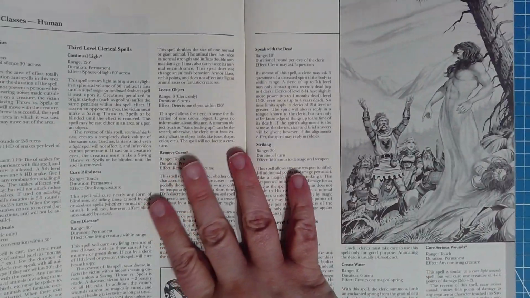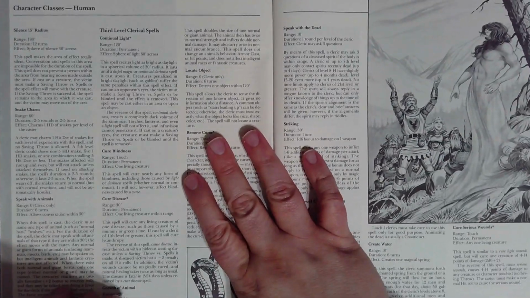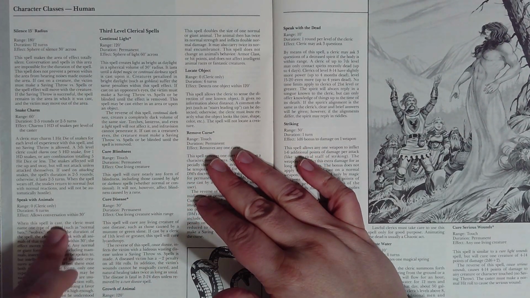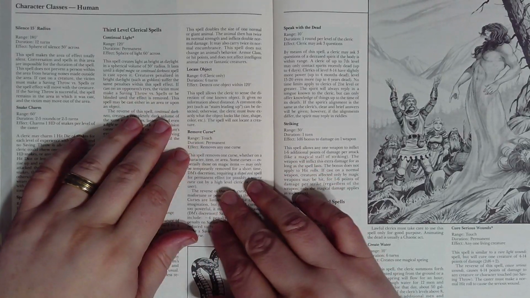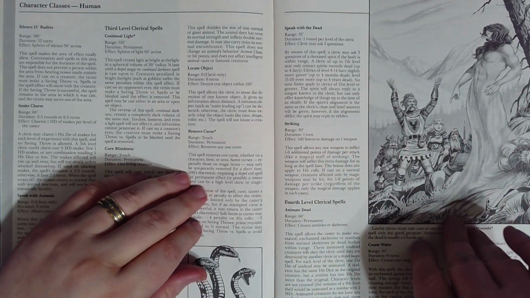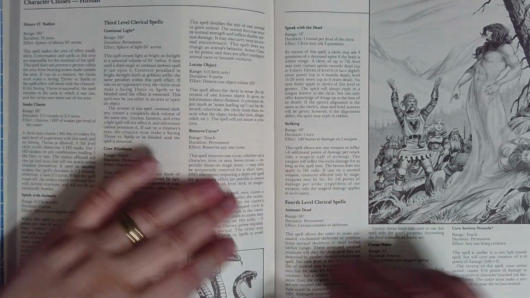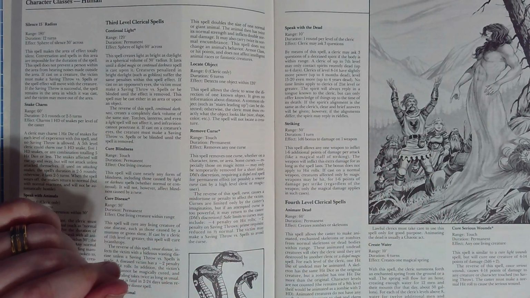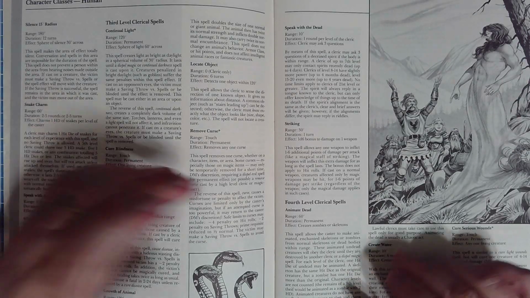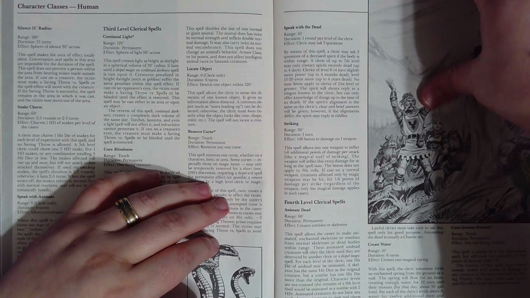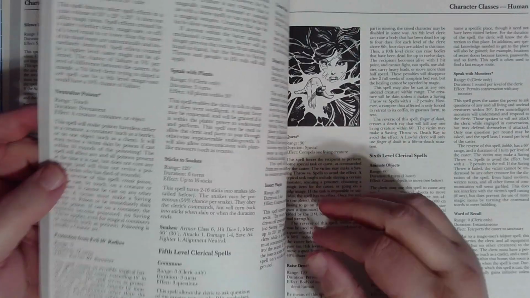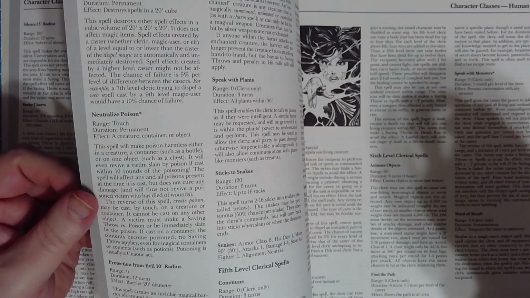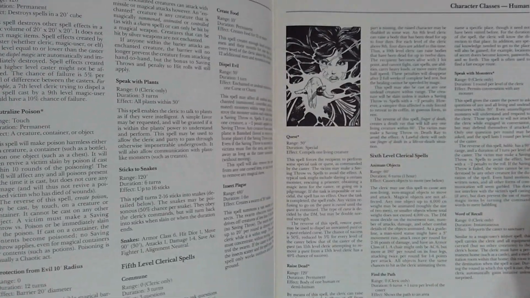We were in the midst of the spells, and we had just finished reading about the second level spells. So today we're going to move forward into the third and fourth level spells. This is going to cover an increasing amount of stuff that's not been previously covered in these rules. And as you can see, we have plenty to talk about.